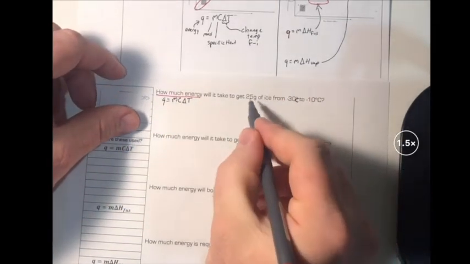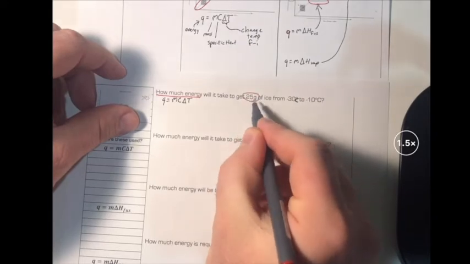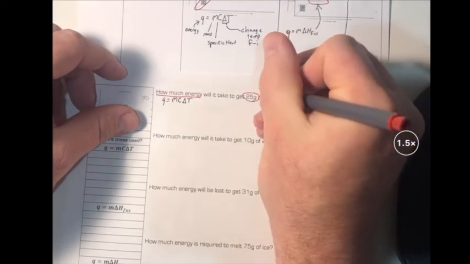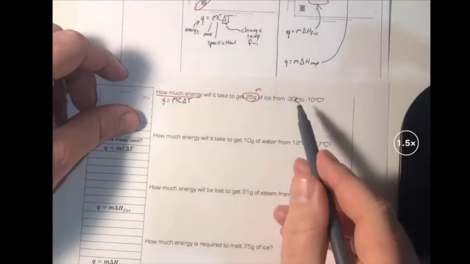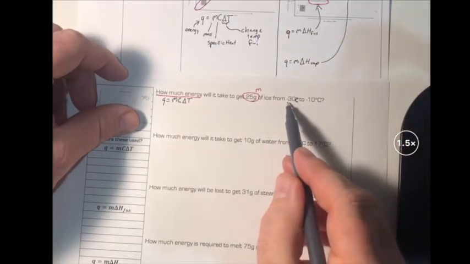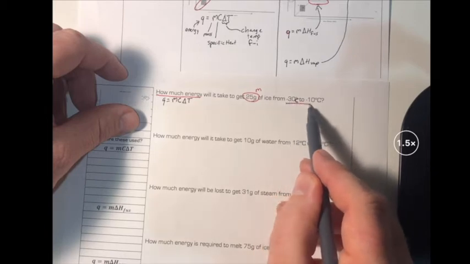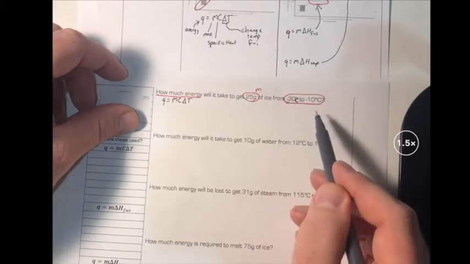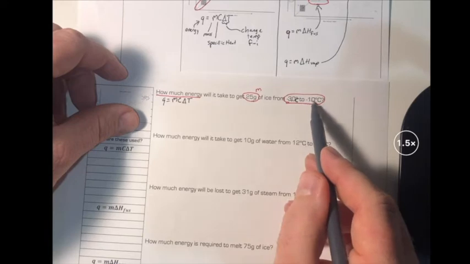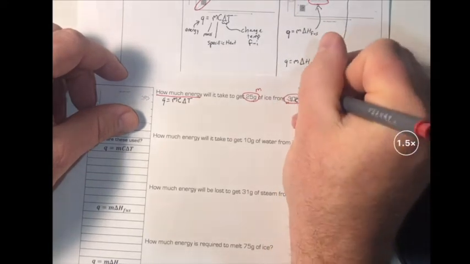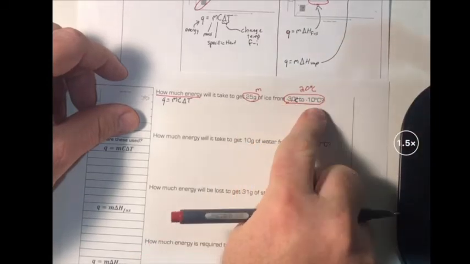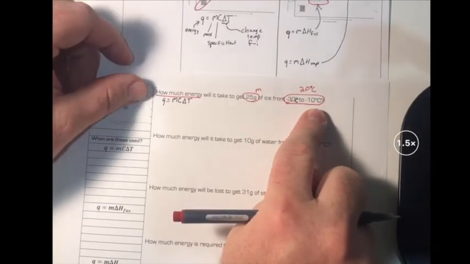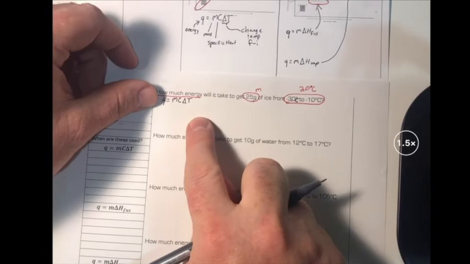Now let's look at the values. We're given 25 kilograms of ice, 25 grams, so this will be our mass. Now we need to find our temperature change. We're going from negative 30 to negative 10 degrees, so that's a change of 20 degrees Celsius. All right, let's go ahead and plug it in.